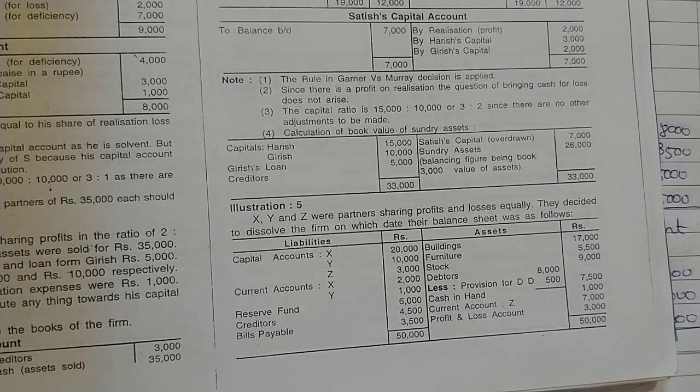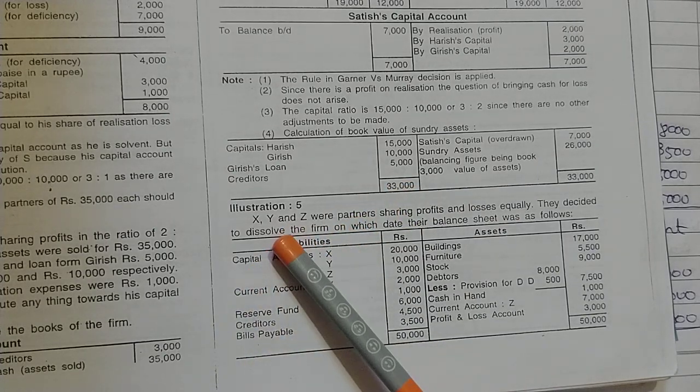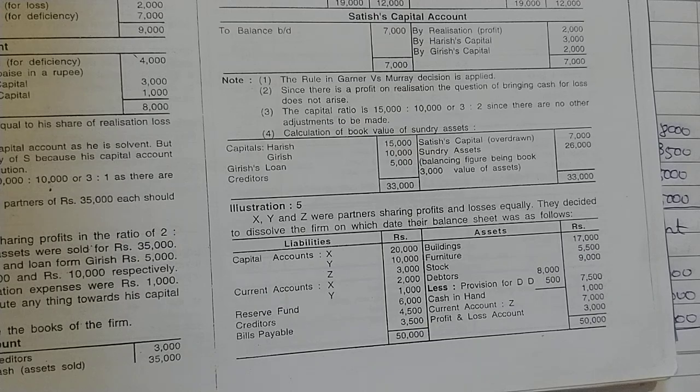Hello guys, today we'll be starting with the next problem in our insolvency of partners, that is when one partner is insolvent in the firm. I'll go through the question. The problem that we will be solving today is illustration 5. Let us go through the question.